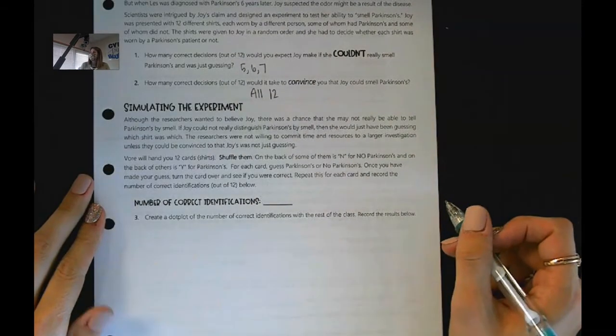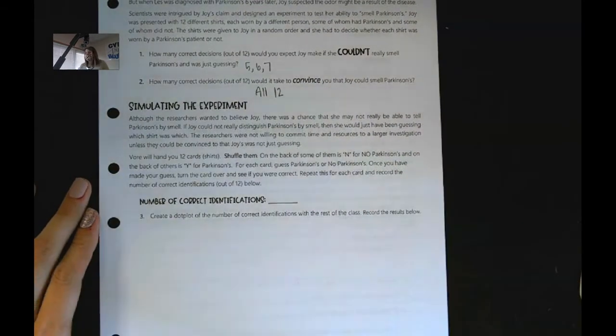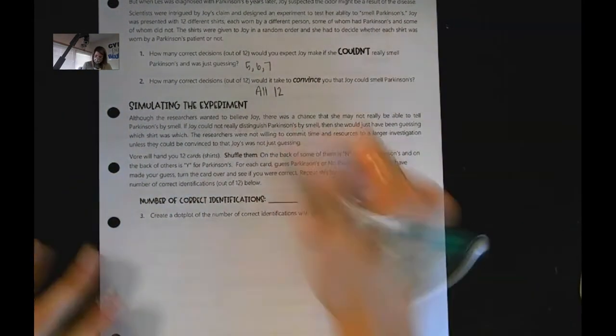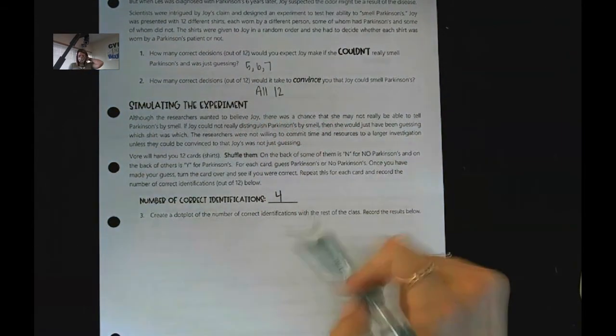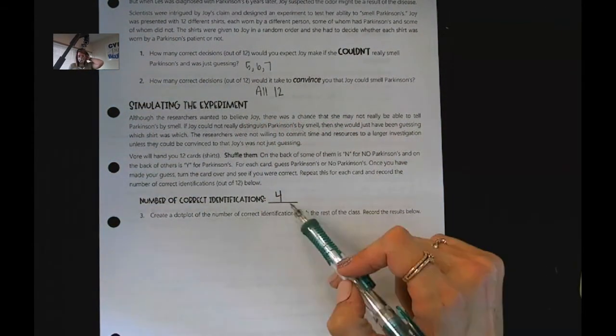About 20. 10. 3. Okay, so I was able to get 4. You're writing down how many you got though, true?